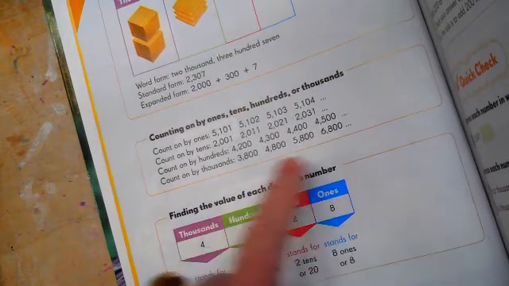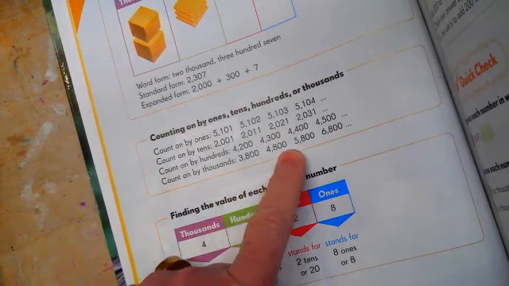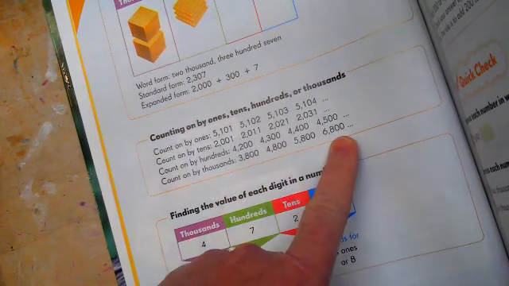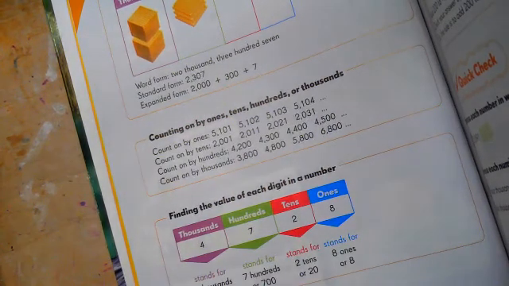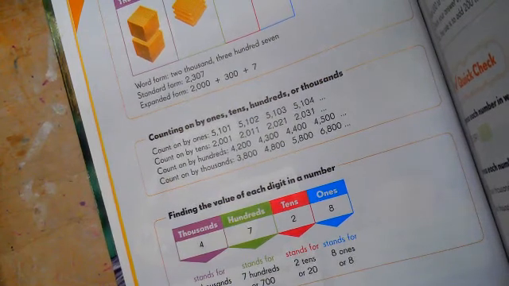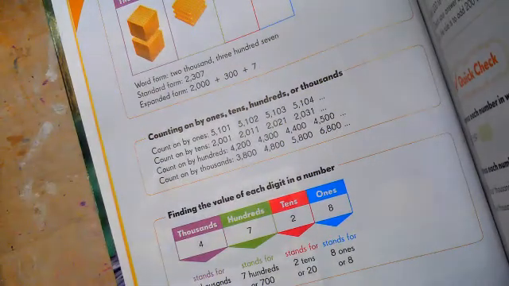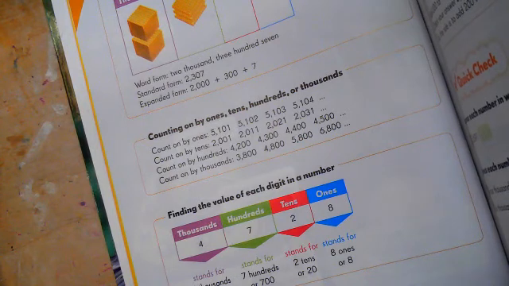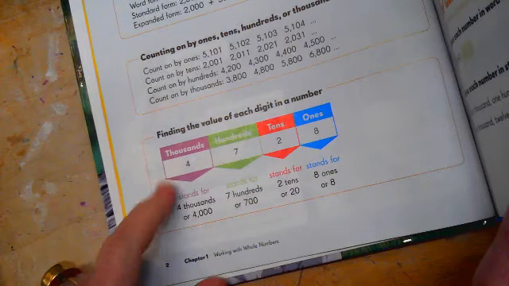Now we're going to count on by thousands. So we're going to add 1,000 each time. That's the pattern. 3,800, 4,800, 5,800, 6,800. That's a pretty easy concept, and I think most of you probably have a pretty good handle on that. We're simply worrying about counting, and we're counting by ones, tens, hundreds, thousands. Eventually, we might be counting by 10,000s or by 100,000s by the time we get to the end of the chapter.